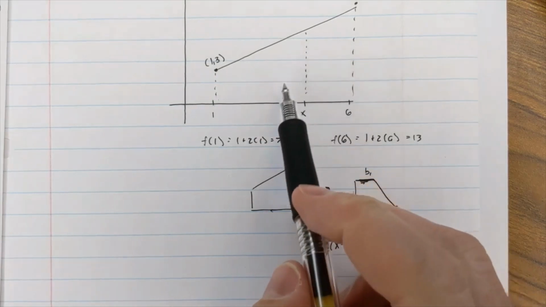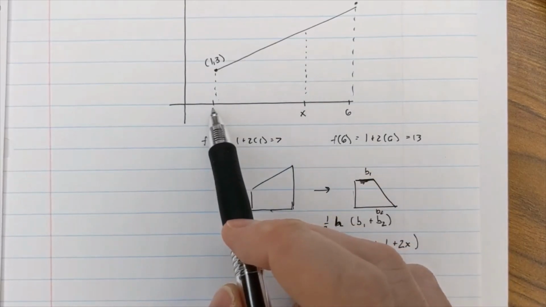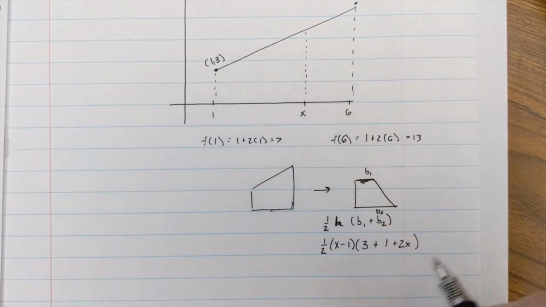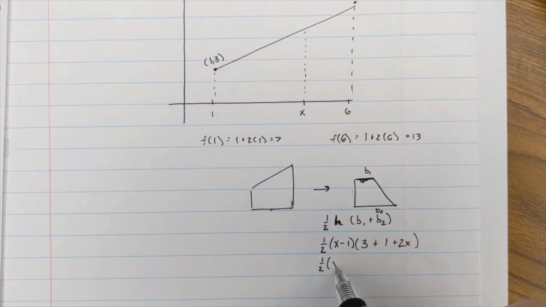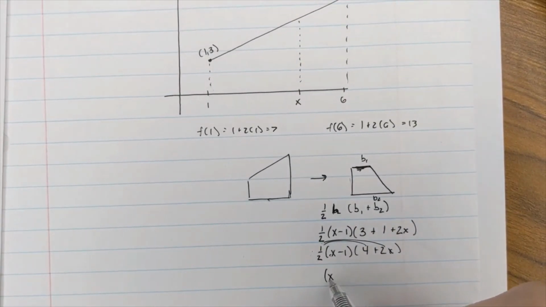Because I'm letting x vary, so I don't know how long B2 is. B1 is stuck here. It's 3 units tall. So this becomes 1/2 x minus 1, 4 plus 2x. Now, even though those are out of order, I'm actually going to distribute this 1/2 into the back set. As long as I only use it once, I'm allowed to do that. This will make my multiplication easier.